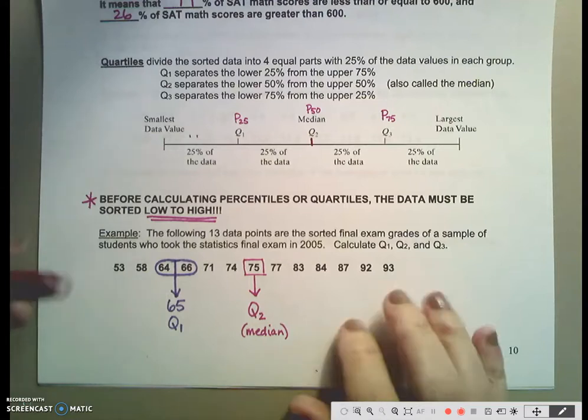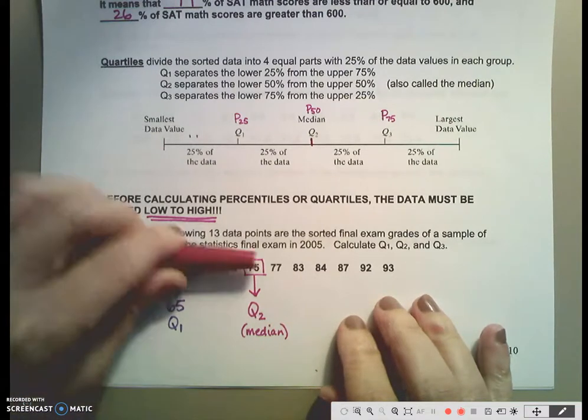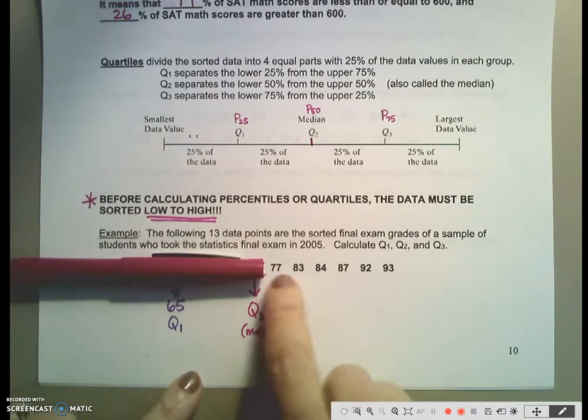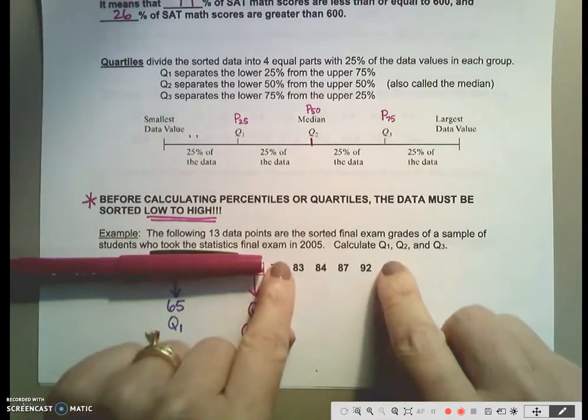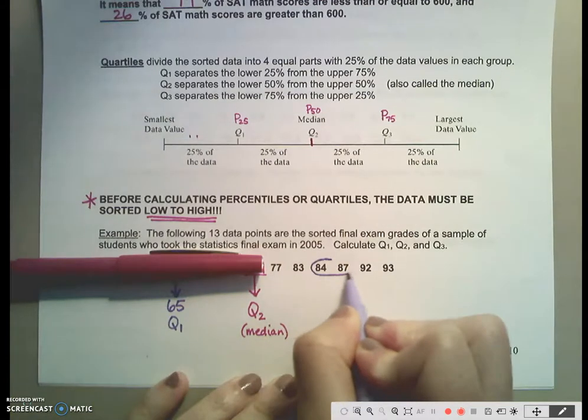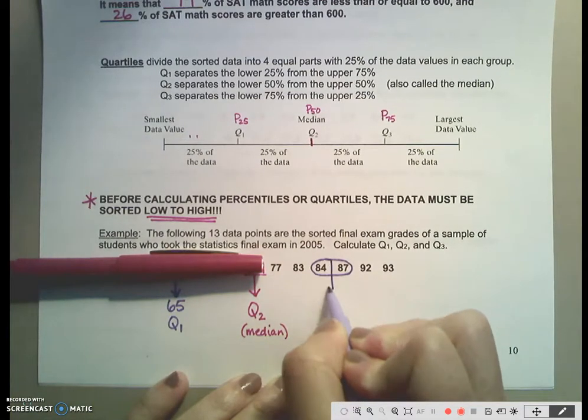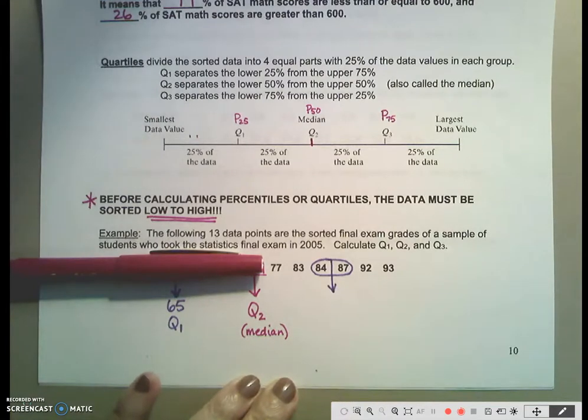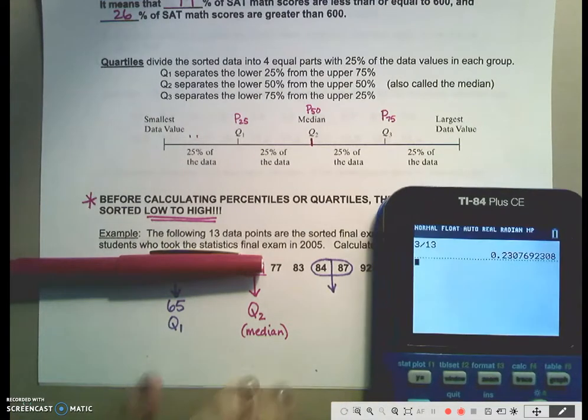So now let's cover the median back up, and let's do the same thing over here on the right side. We're going to find Q3, so we're going to walk our way in. Now this one we might need to average on the calculator. What's halfway between 84 and 87? Let's see, 84 plus 87 divided by 2.